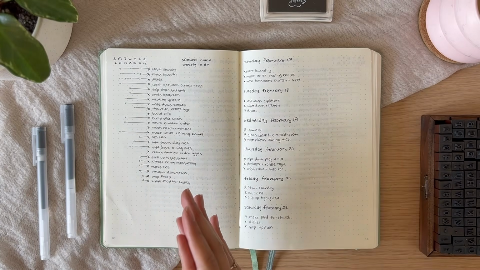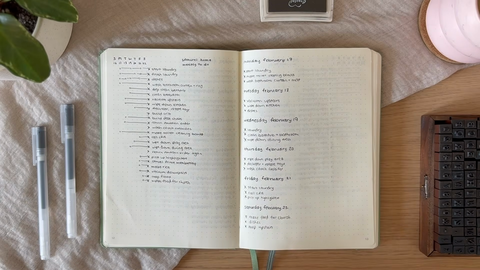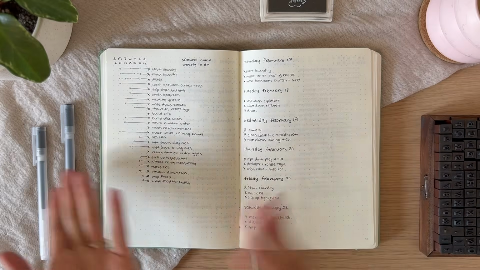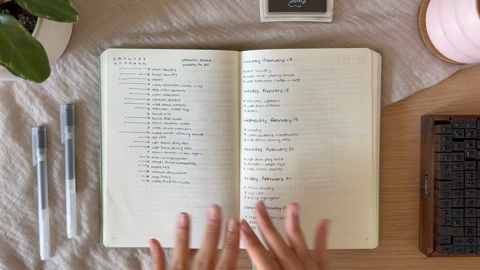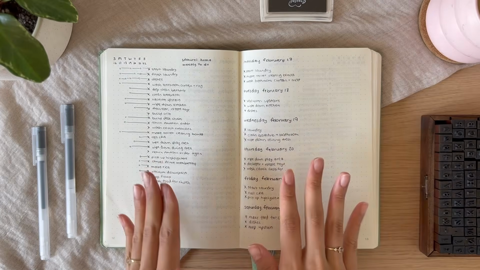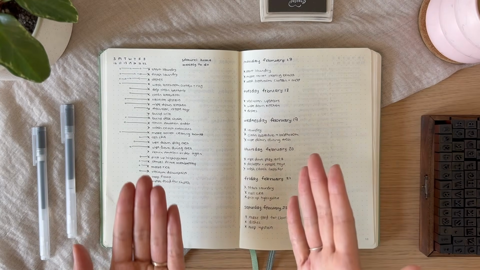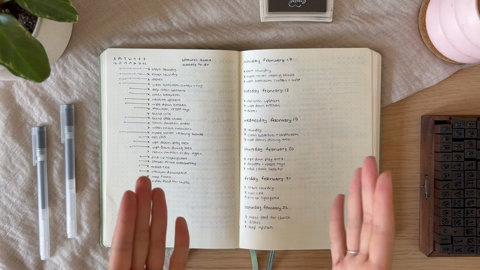It's super simple, but I just want to break it down a bit more with you and show you the ways that you can customize the spread and make it your own. So before we go into actually making the spread, I want to point out the foundation that makes up the Rolling Weekly spread. It's usually a 2-page setup.